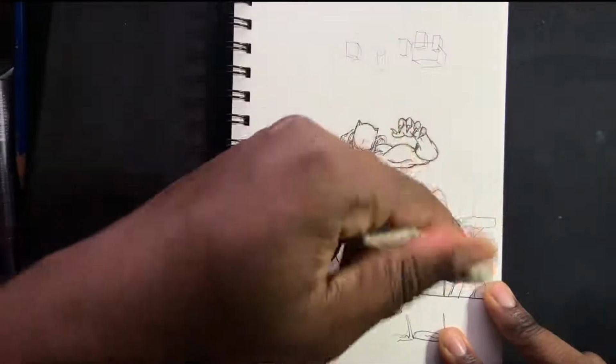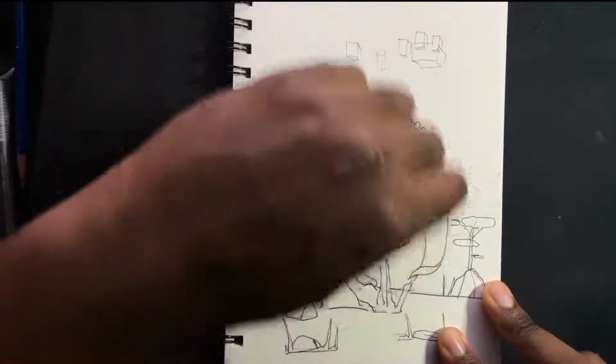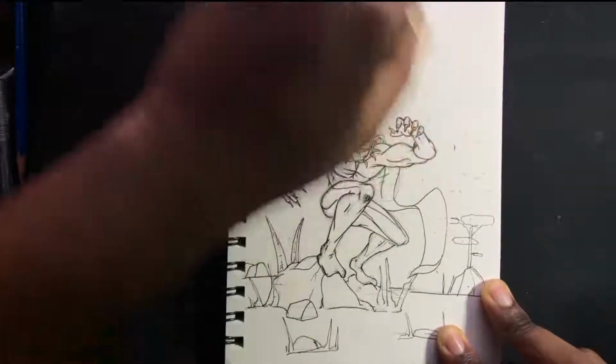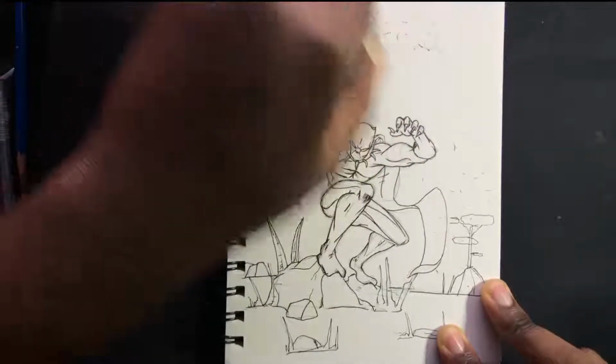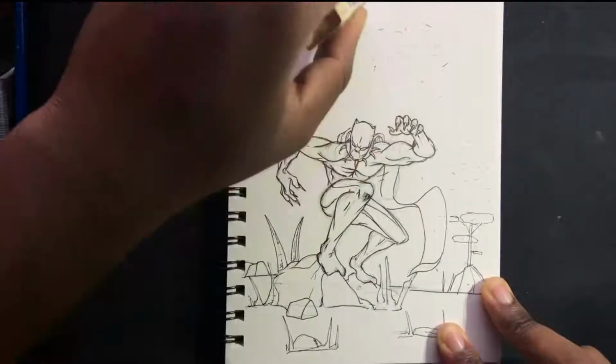So now that I'm done, have all the basics in, I'm confident that I can just erase what I'm not going to be using. So get rid of all of this, even a demonstration of the hand. Get rid of all of this.